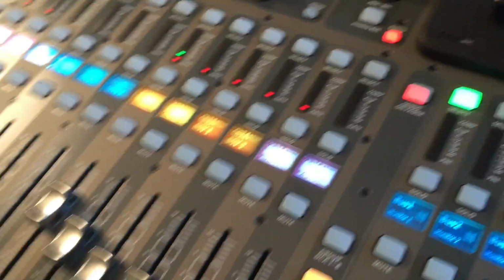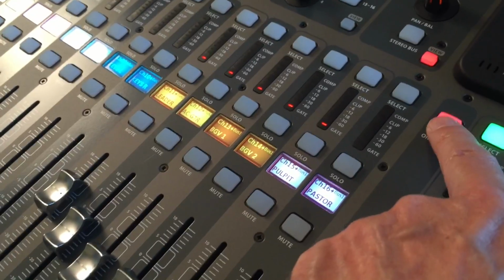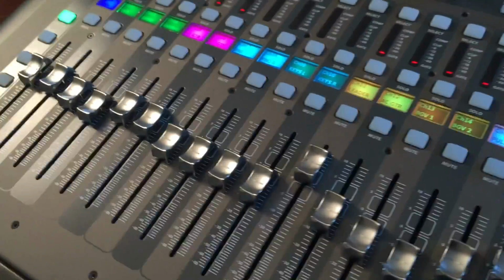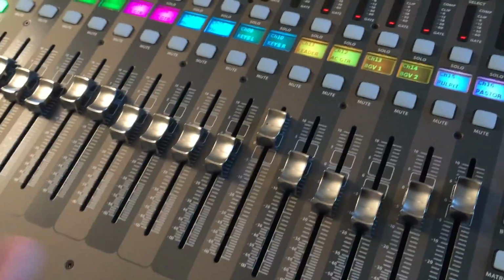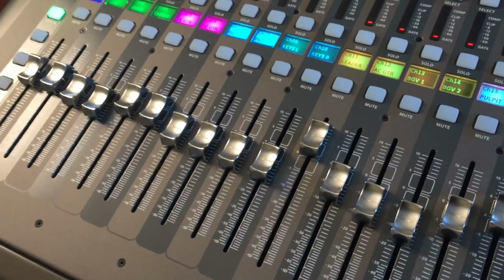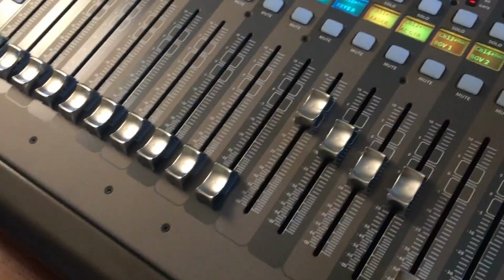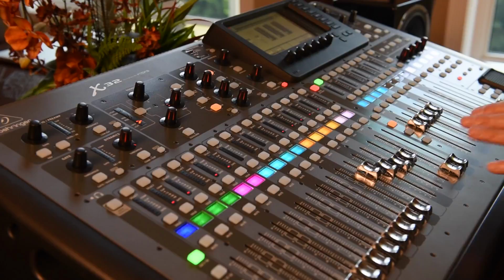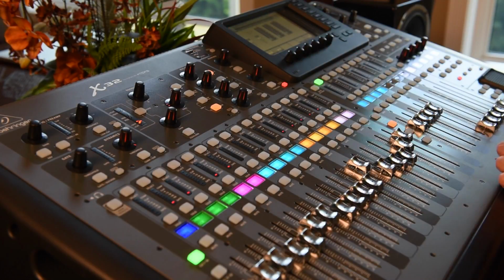And as soon as I press this Sends on Fader out, it will revert to the mix layer, and the faders are motorized, so you can see it quickly returns there. So making adjustments for monitors, very easy to do it this way. There are other ways that you can do it with this board, but very easy to set up the monitors.